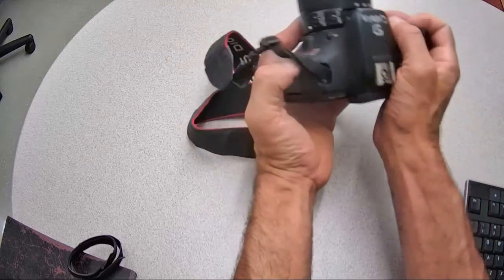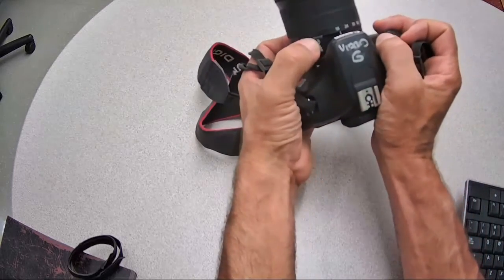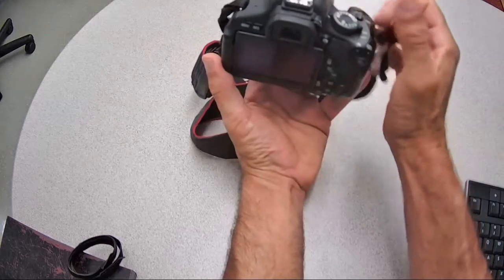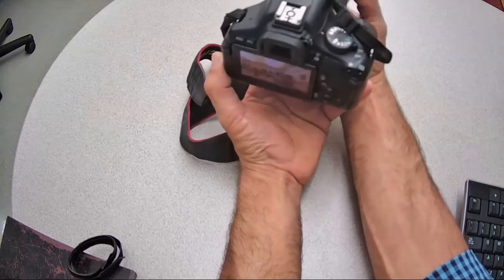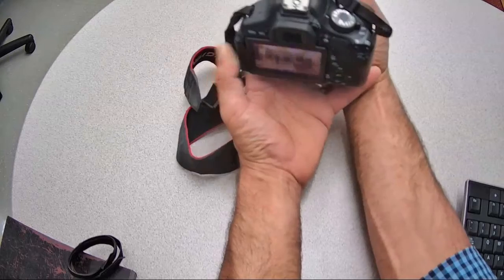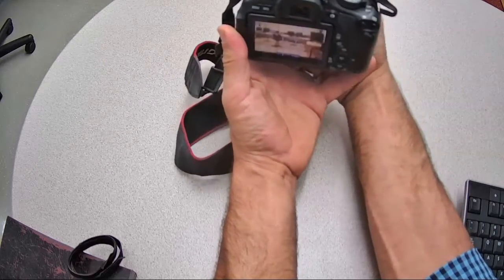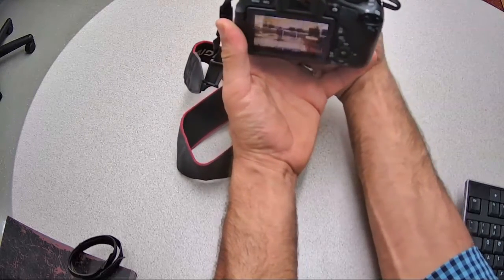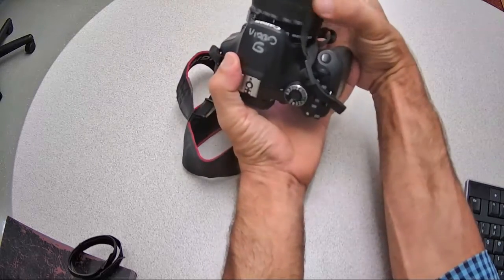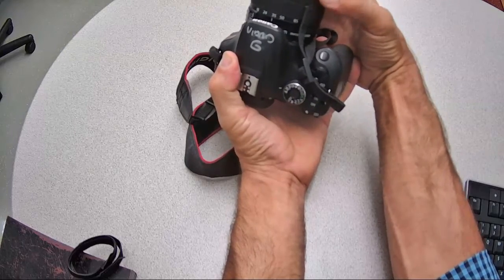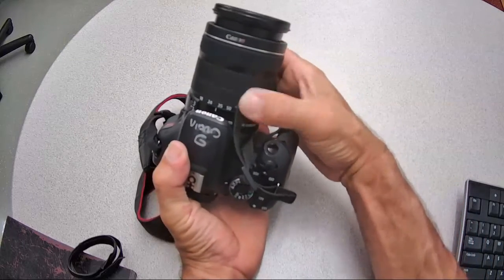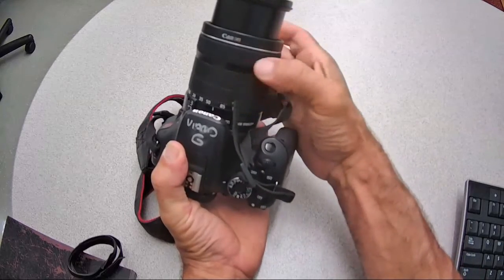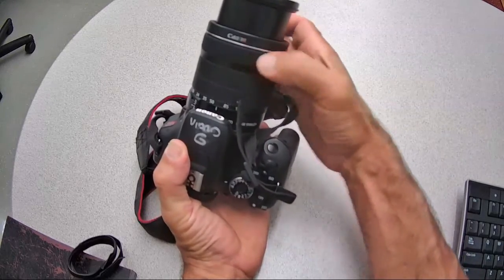The best way to focus, though, is to switch to the manual focus, select the area that you want to be sharp. Now this camera also has a zoom on it, so that's not changing our focus. This inner ring is not changing our focus. It's the outer one right here. Whoops. There we go. Take a better look at that. So this is our zoom. This is our focus right here.